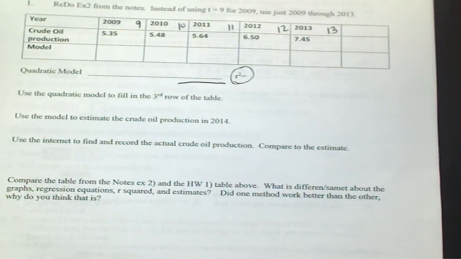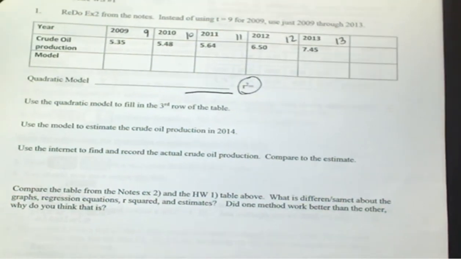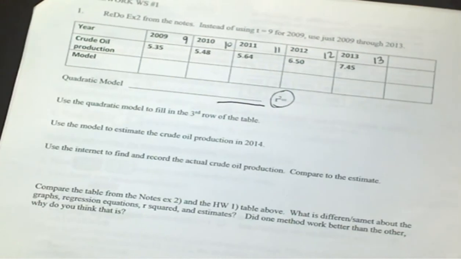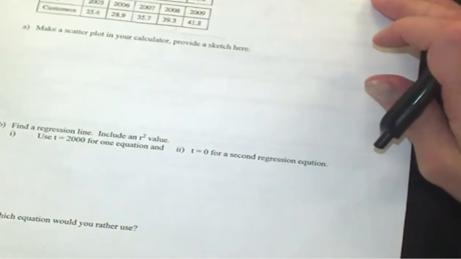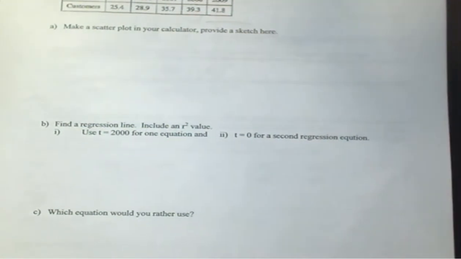Okay, so you should be just about finished. This is a completion grade. I suggest you get it done now. I will check it next class, but it should be here. Notice that I didn't tell you how to input your data. You just need to input it. I don't care how, just do it. Just make sure your scatter plot represents what you did.